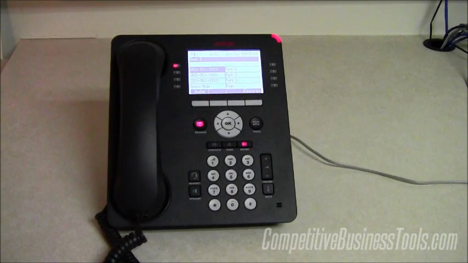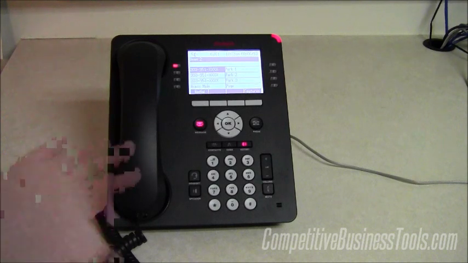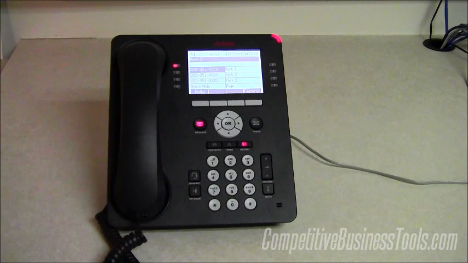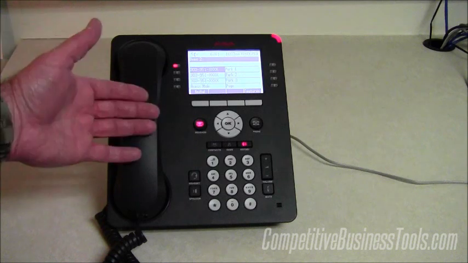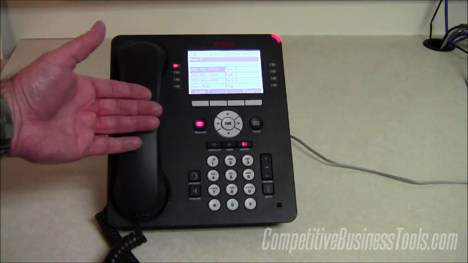The difference being is that these phones are limited to stay within the four walls of your office, whereas the 9620C and 9640 has the capability to go home and just plug into a basic internet connection. So black and white and limited to the four walls of your office.